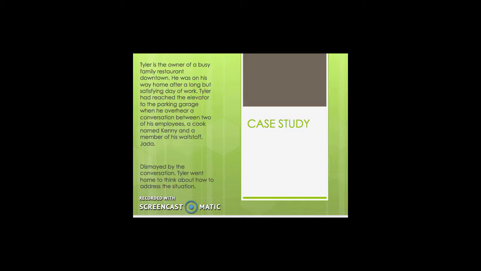Tyler had reached the elevator to the parking garage when he overheard a conversation between 2 of his employees, a cook named Kenny and a member of his waitstaff, Jada. "Did you see that special request for a gluten-free dish?" Jada asked Kenny. "How did you fill that order?"